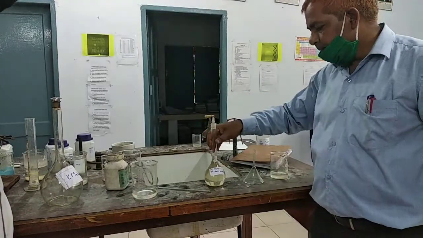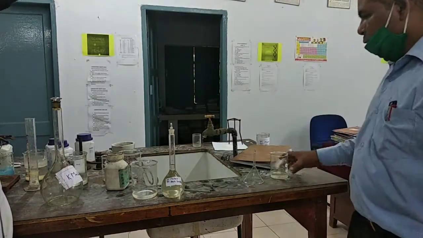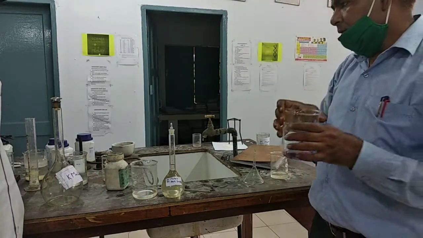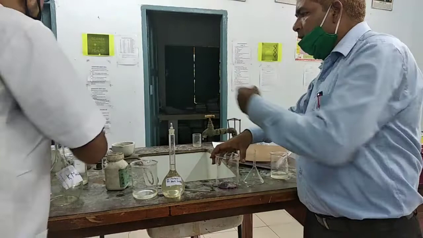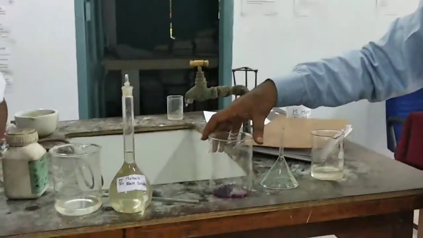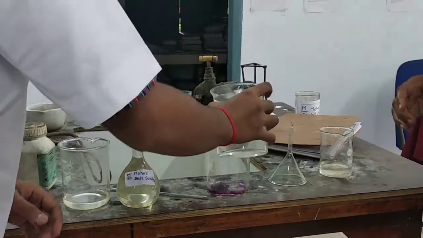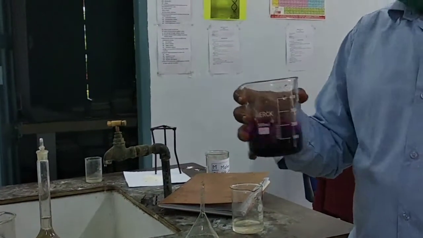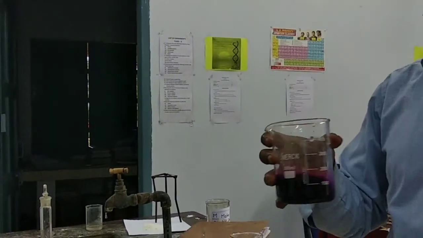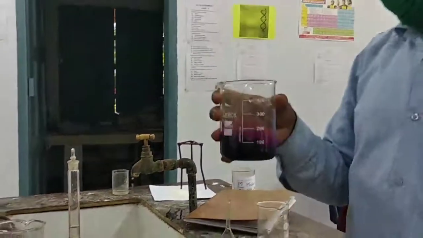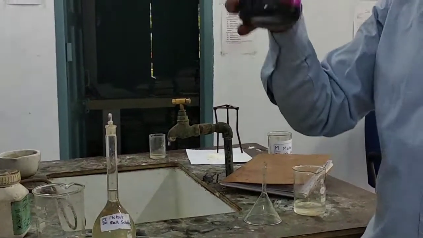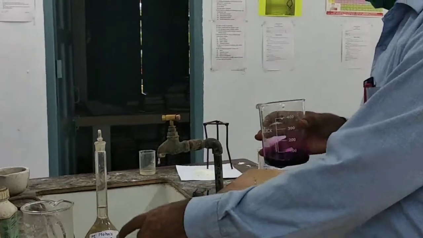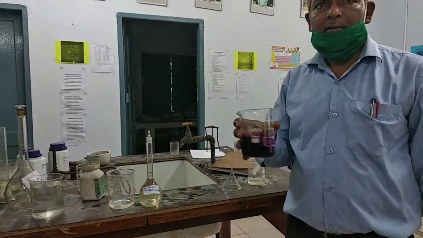Now we need to prepare the KMnO4 solution. So put water. This is the KMnO4 solution. In the experiment, we determine the strength of this KMnO4 solution by titrating against this Mohr salt solution.